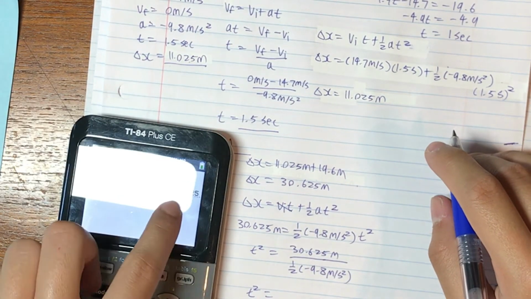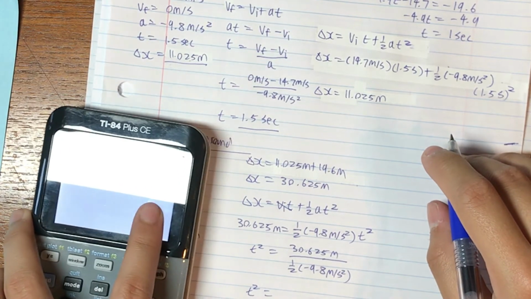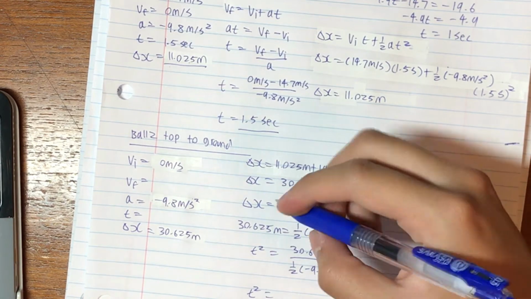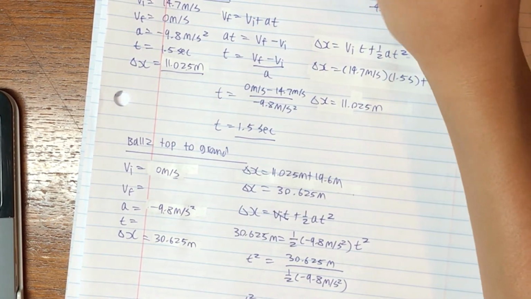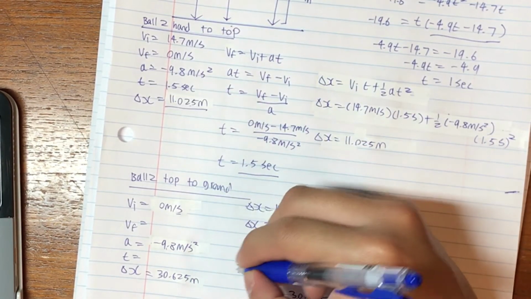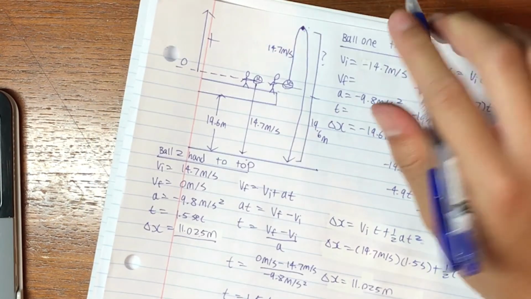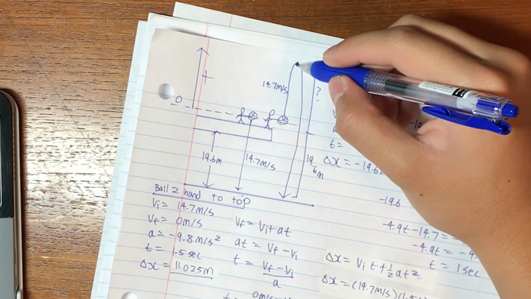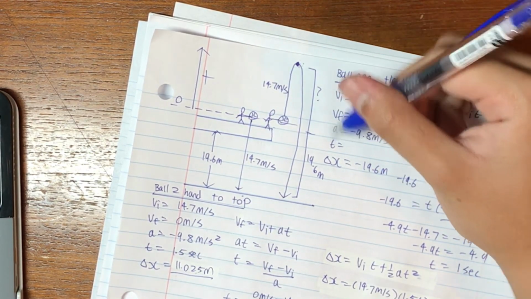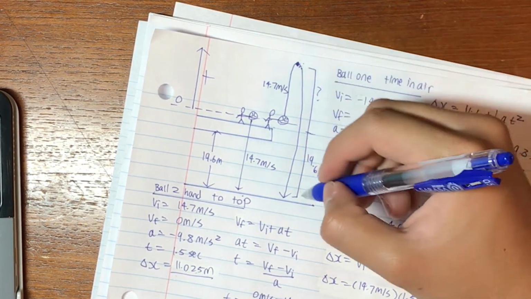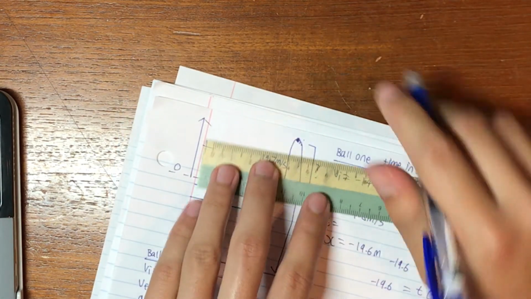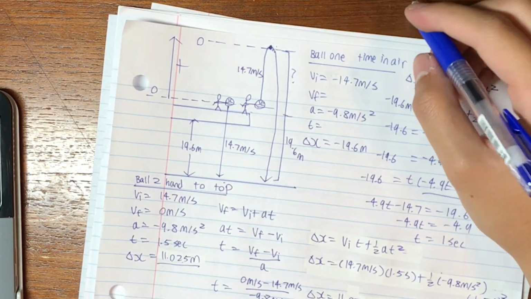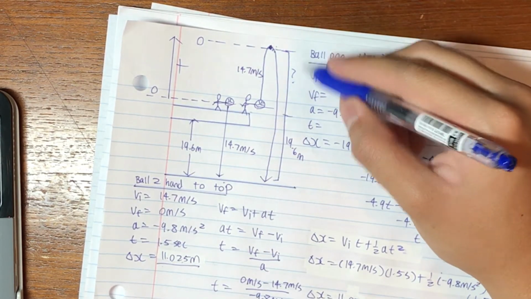I actually ended up getting a negative time here, and that's because I forgot to put my negative with the total displacement. The reason why I need to have my total displacement be negative is because now, since I'm starting from here, I want to find the displacement from the top to the bottom. That means my new zero is actually going to be up here. And that's why I'm going to need to make my total displacement negative.